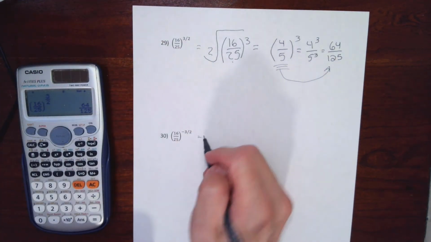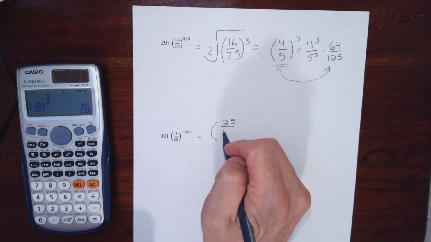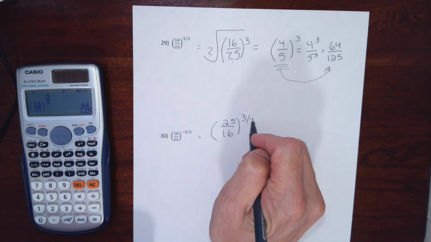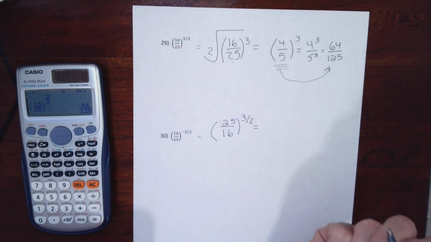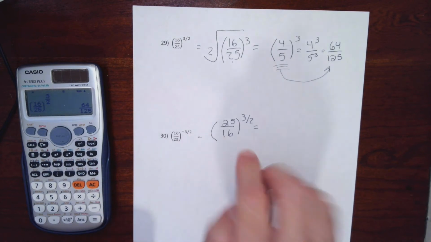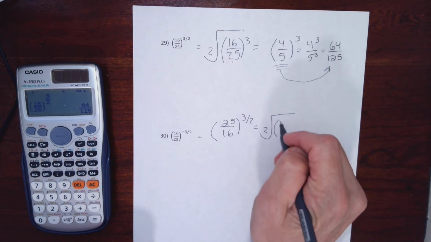Problem 30, it has a fraction that has a negative exponent. The instructions for these last 4 problems ask me to make any negative exponent positive first. I make a negative exponent outside a fraction positive by taking the reciprocal of the fraction, and then write it as a radical.